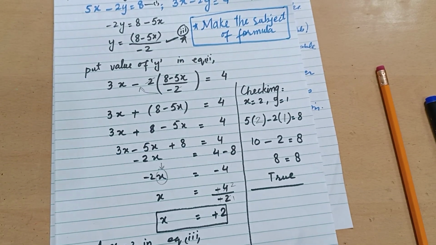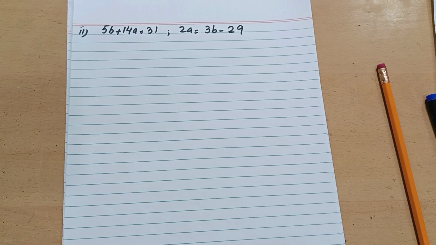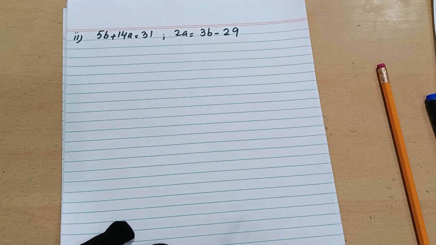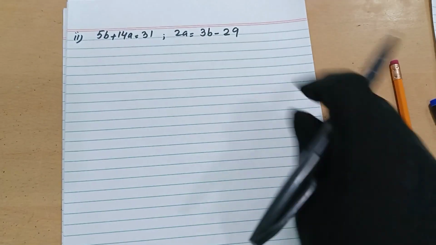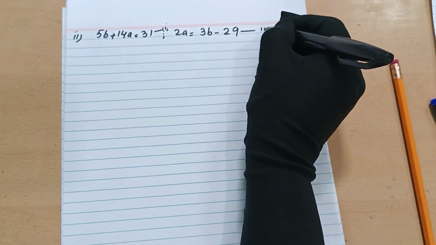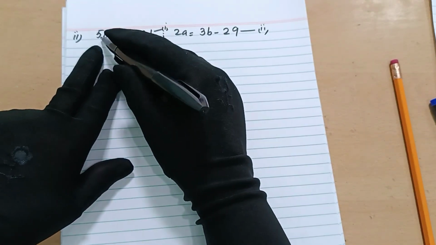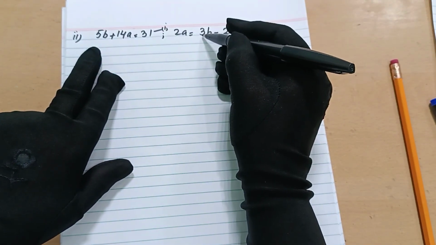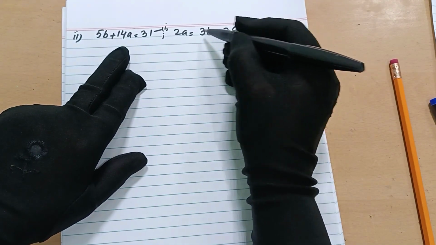Let me try one more part to make the concept more clear. Okay, this is the second part of the same exercise. There are again two equations. One we can say is equation number 1, another is equation number 2. The coefficient of b is 5, the coefficient of b is 3, totally different from each other. Coefficient of a is 14, coefficient of a is 2.